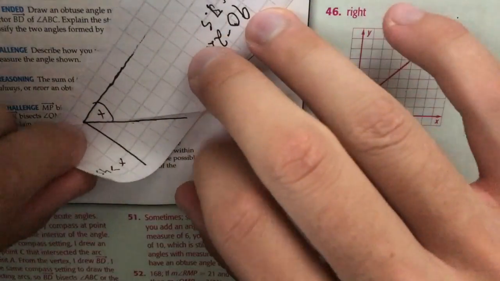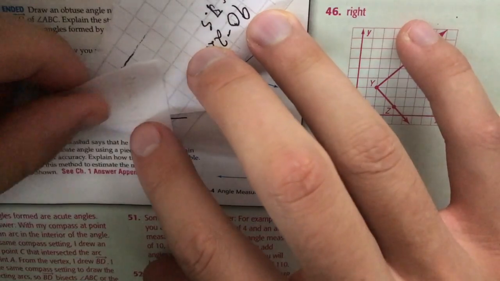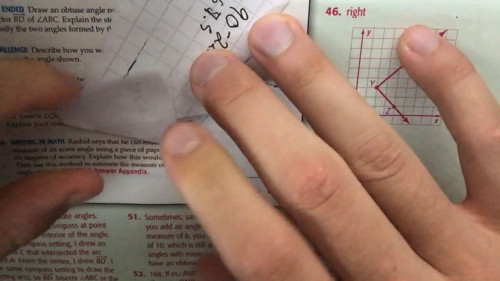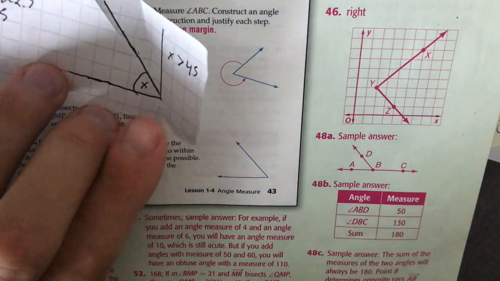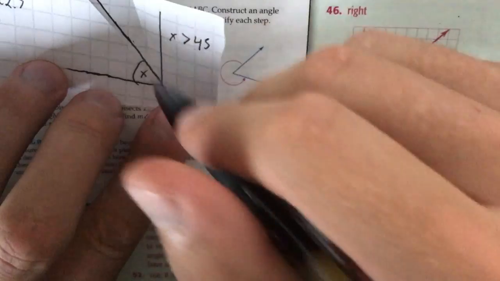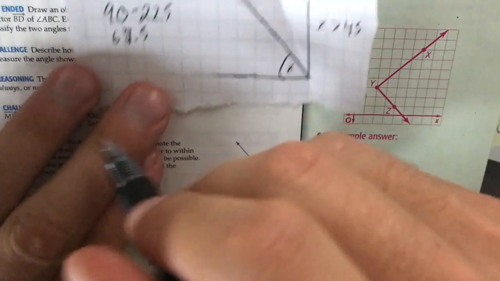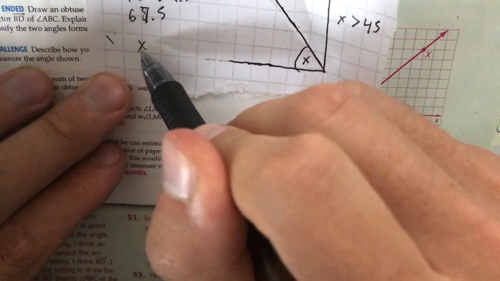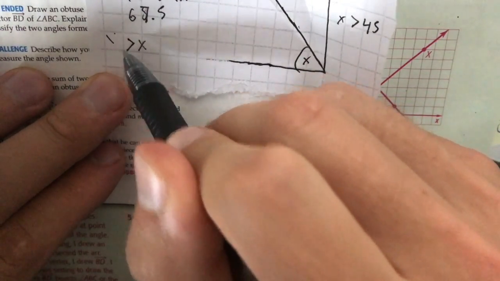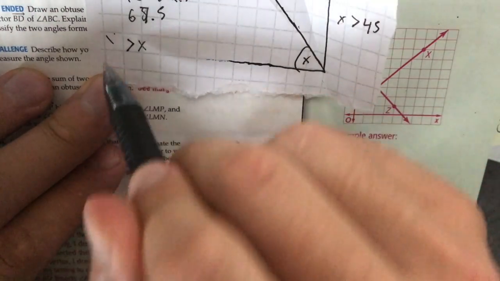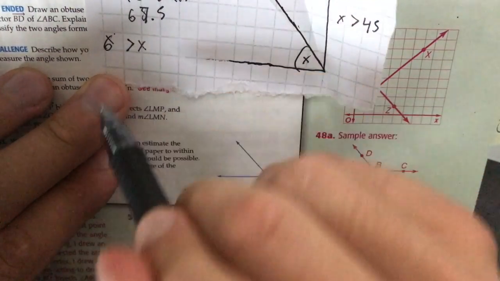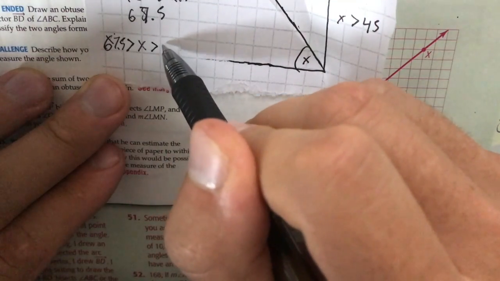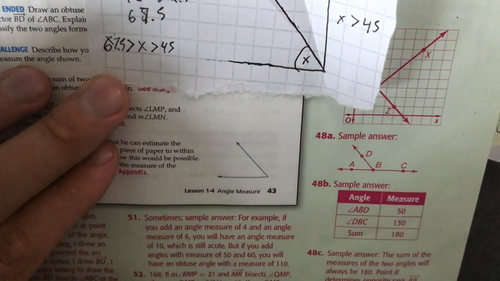Hopefully I made my mark dark enough. All right. So now I know that's going to be my 67.5 mark. So I know that X is less than 67.5, and I know that it's greater than 45.